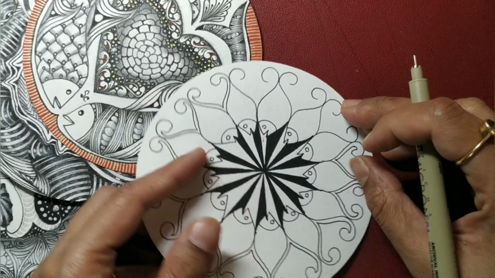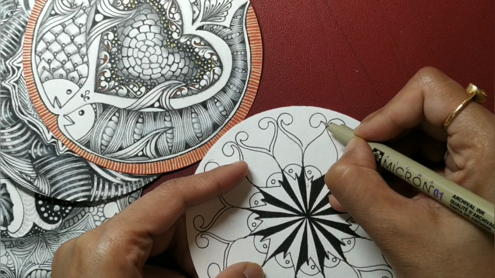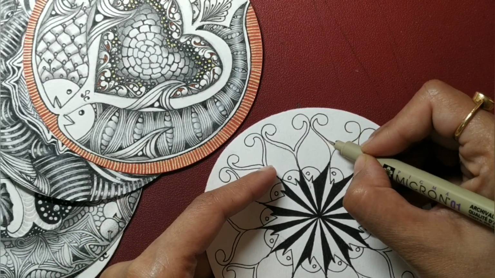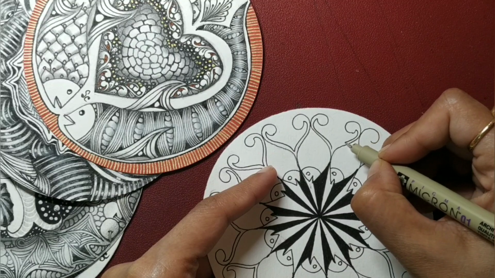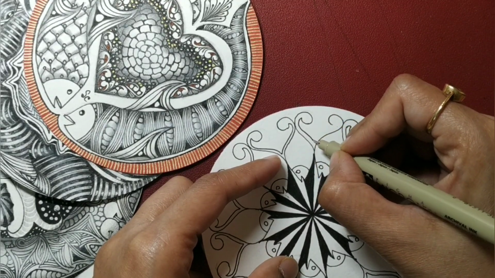Somehow the shapes themselves guide you on what tangle will look nice there. But there are a whole lot of tangles that you can use there.